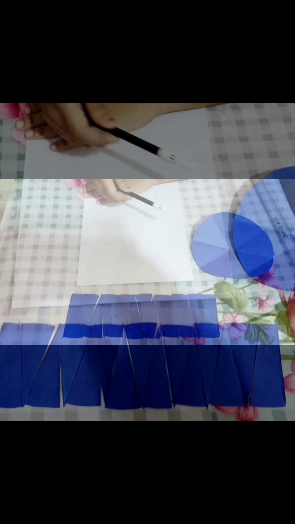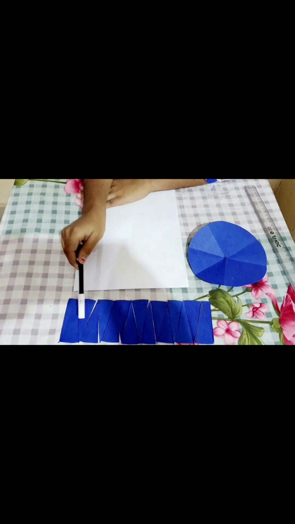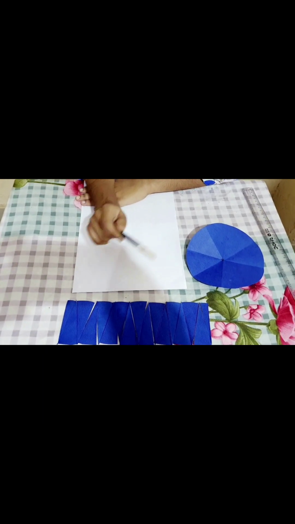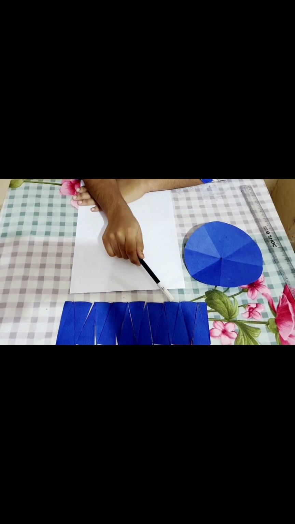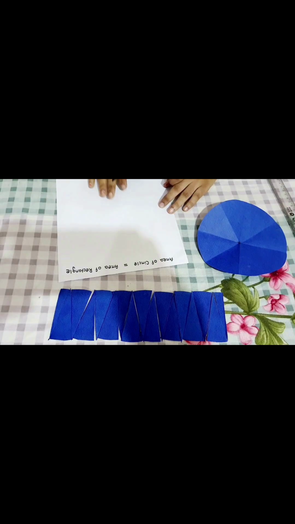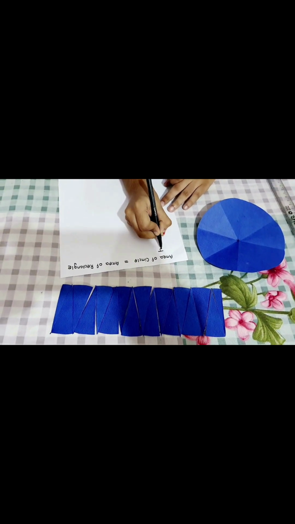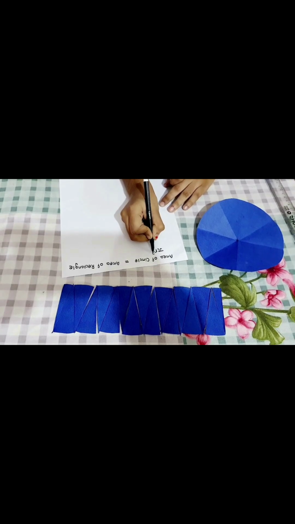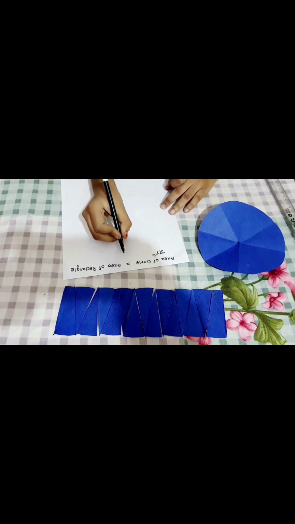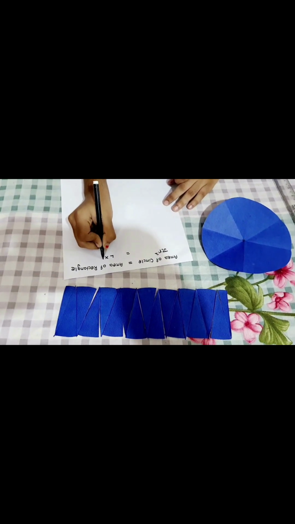Now the area of this circle is equal to the area of this rectangle, as we have divided this circle to form a rectangle. So we have to write: we know that the area of a circle is πr², and we also know that the area of a rectangle is length into breadth.